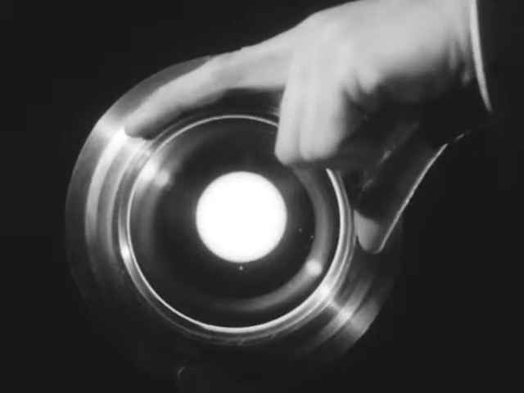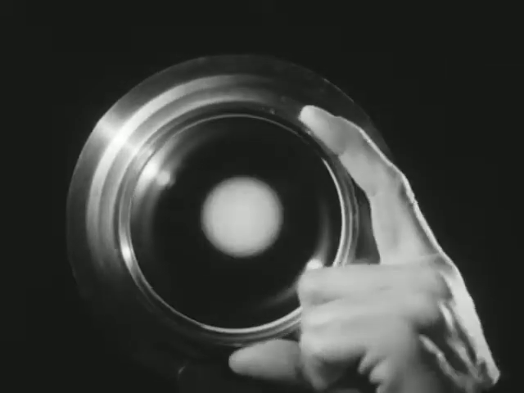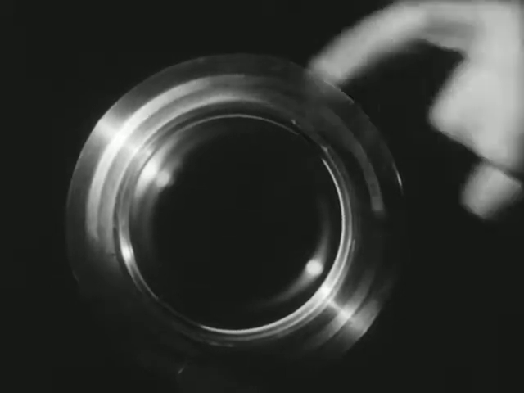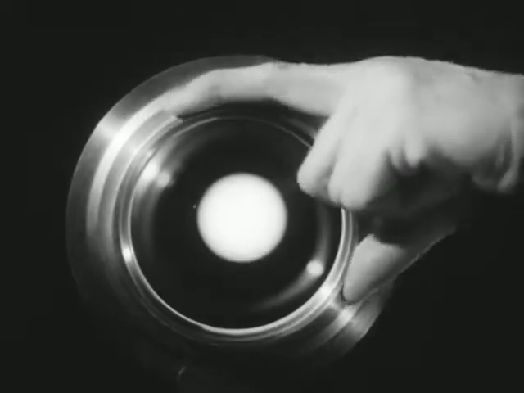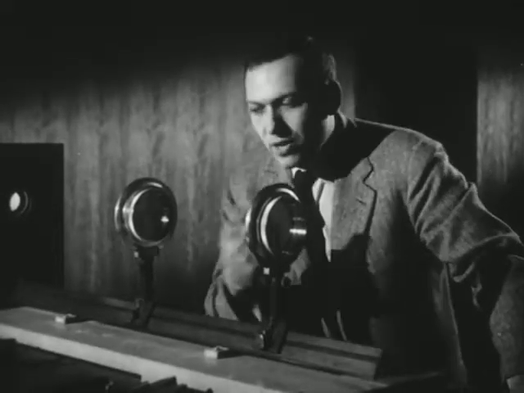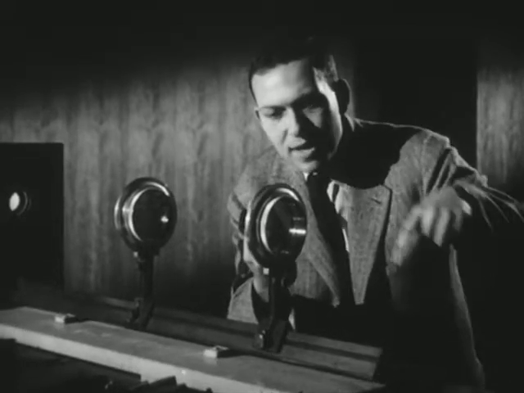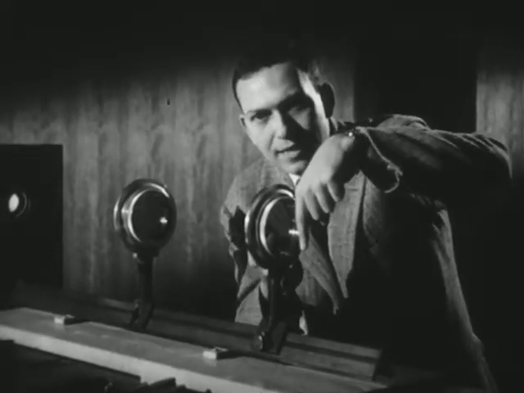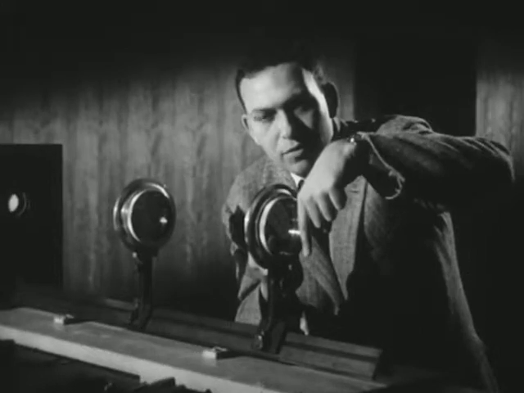Let me rotate it and see what happens. The intensity has gone down. If I rotate it another 90 degrees, the intensity has gone up again. And this is what we expect, because now the vibrations lined up by the first Polaroid again meet a parallel axis and therefore get through.